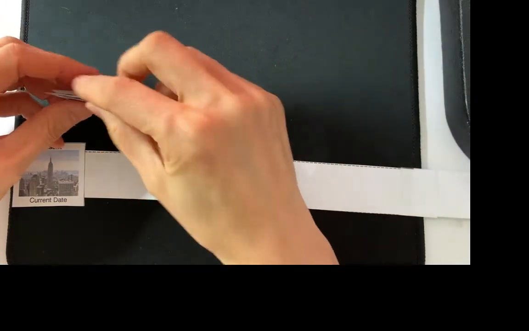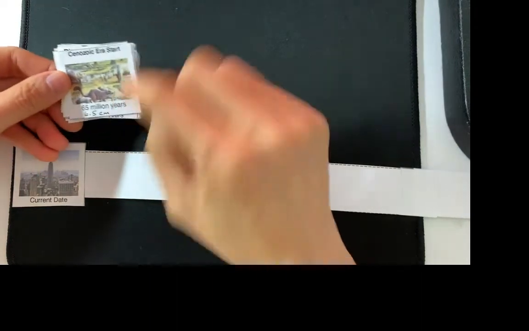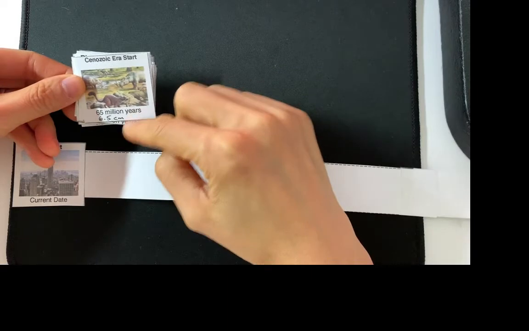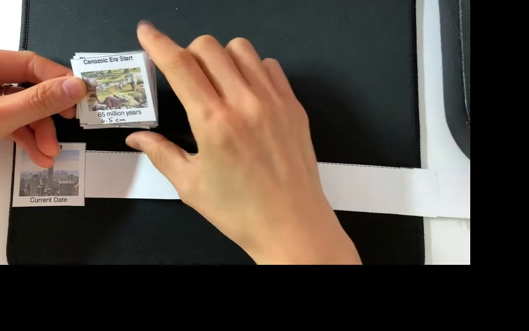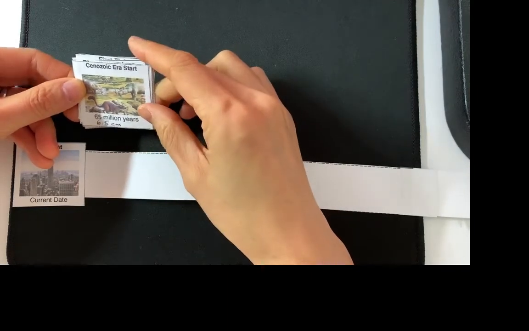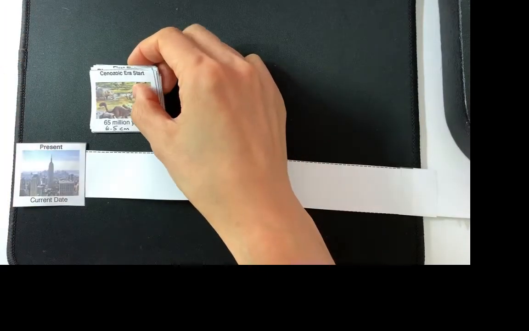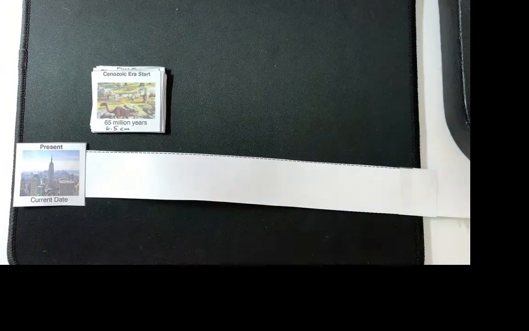Then what I did was I went ahead and wrote in my centimeter scale what is going to be equivalent to 65 million years, so that I can quickly tape these down on the strip and not have to constantly be thinking too hard about it. So if you remember, 1 centimeter equals 10 million years.